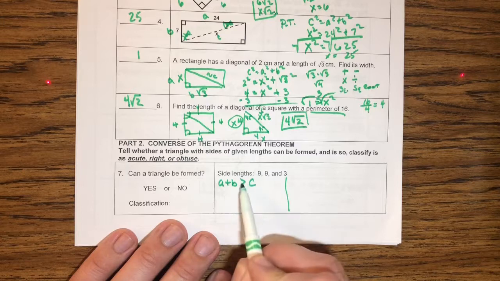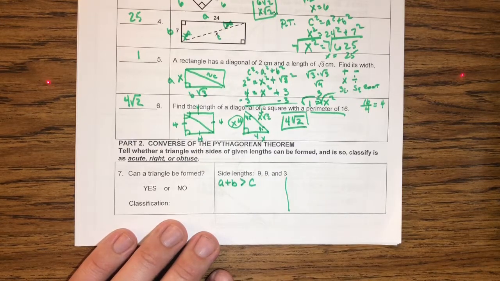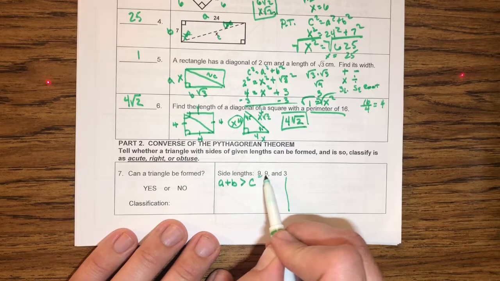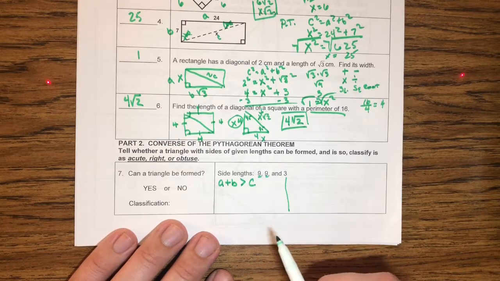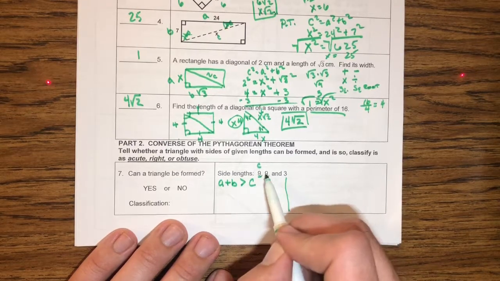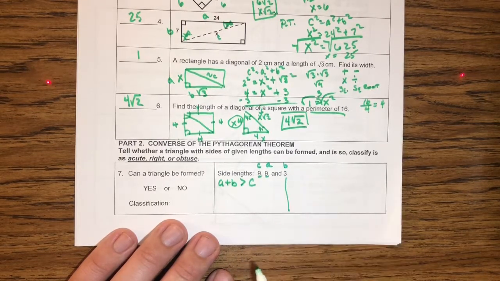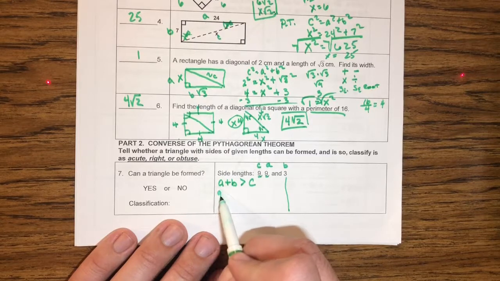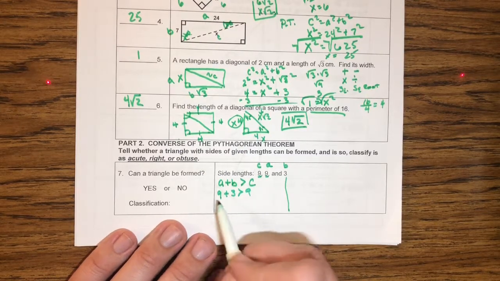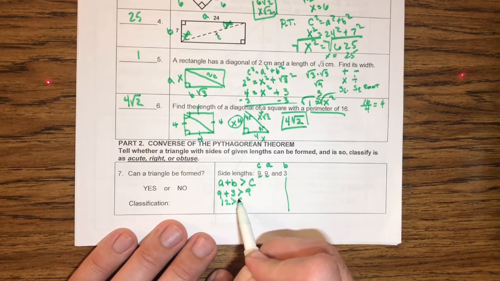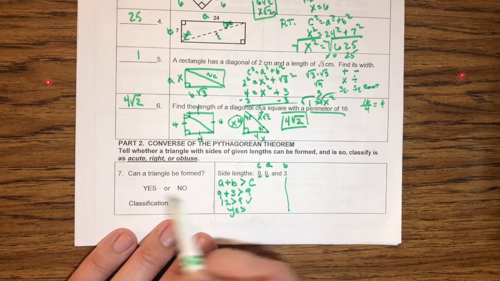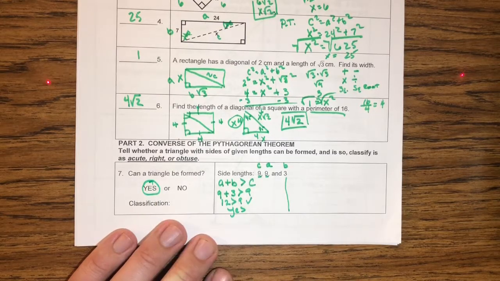So first off, which one of these is the C? C is always the longest. Do not let this confuse you. There's 2 9s here. Make one of them the C. That leaves the other 2 as your A and your B. So now 9 plus 3, is that bigger than 9? 9 plus 3 is 12. So yes. If this works, this is a triangle.